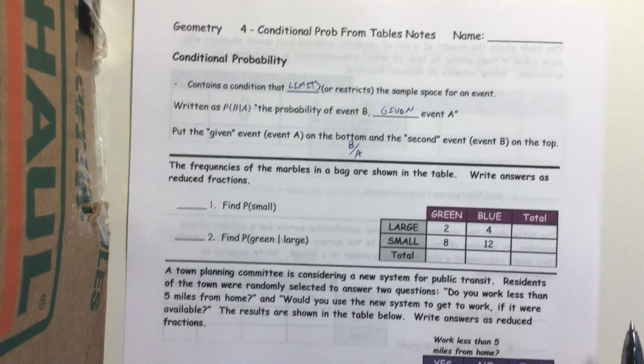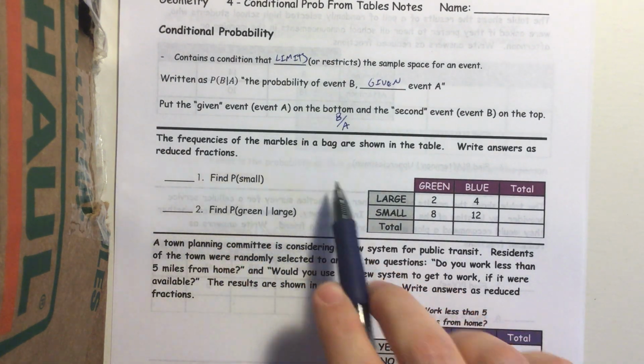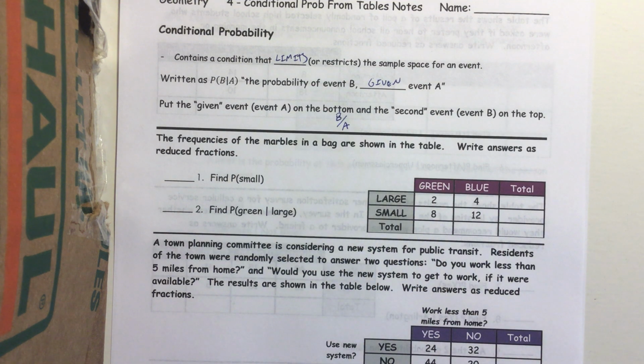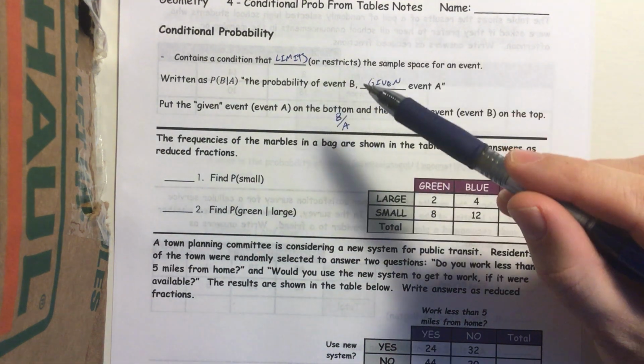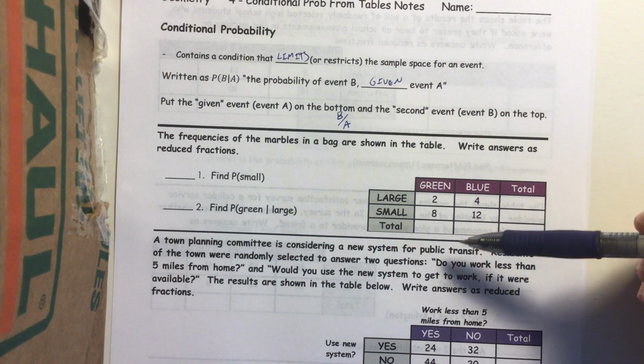All right, so let's look at this first example. The frequencies of the marbles in a bag are shown below. Write your answers as reduced fractions. We're not going to reduce the fractions. We just want to write the basic fraction that we get for our answer. So before we even get to this new thing, we need to talk about tables. Specifically, if they don't fill out the tables for you.